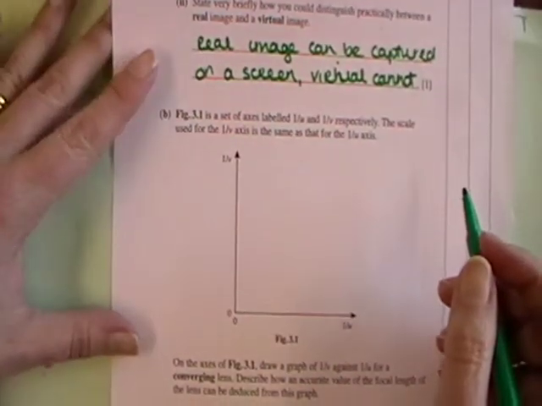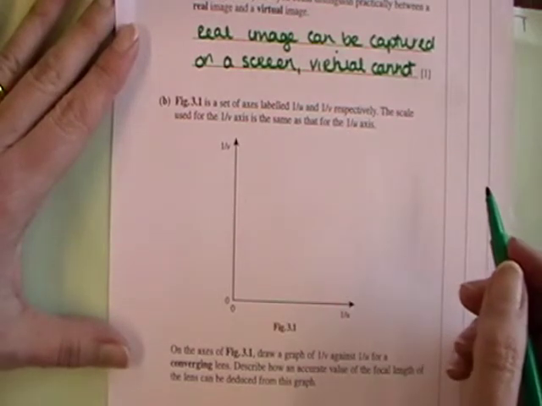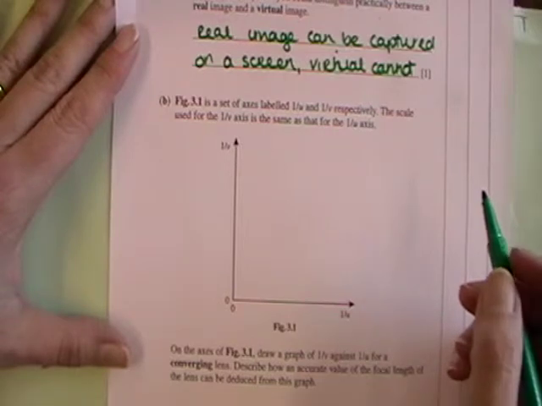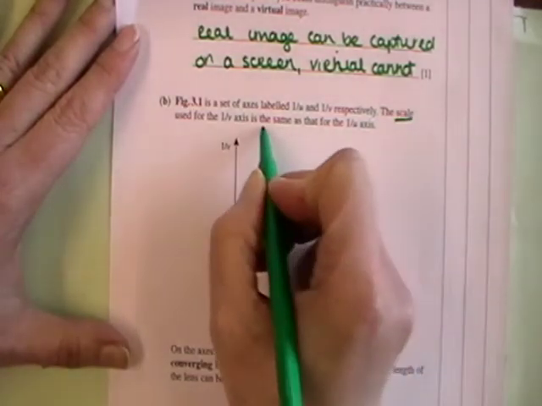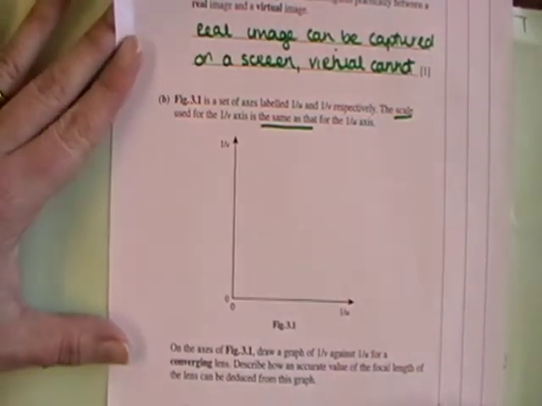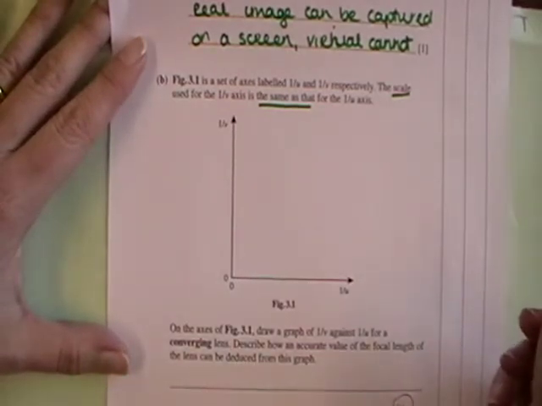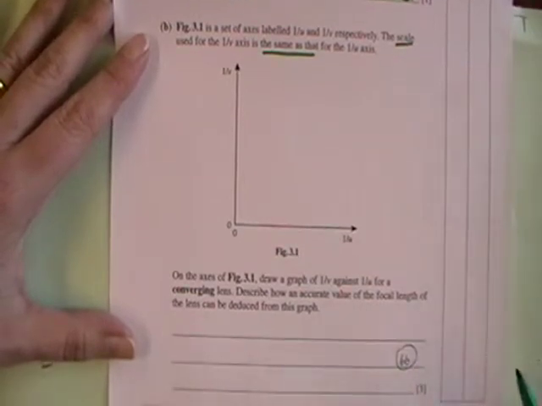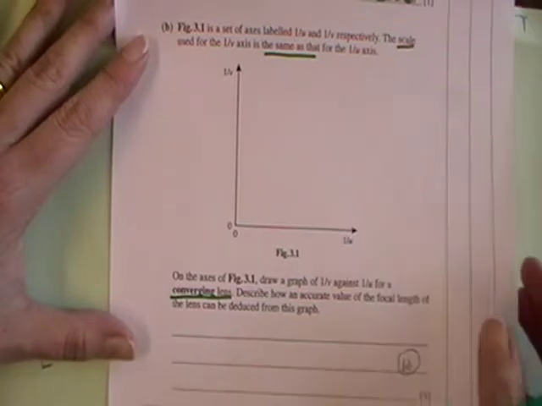Part B then refers to the diagram. Figure 3.1 is a set of axes labelled 1 over u and 1 over v respectively. The scale used for the 1 over v axis is the same as that for the 1 over u axis. So that's an unusual piece of information that must be very relevant to this question. So the scale for both axes are the same. On the axis of figure 3.1, draw a graph of 1 over v against 1 over u for a converging lens, and then describe how an accurate value of the focal length of the lens can be deduced from this graph. So we have to draw a graph and then use it.